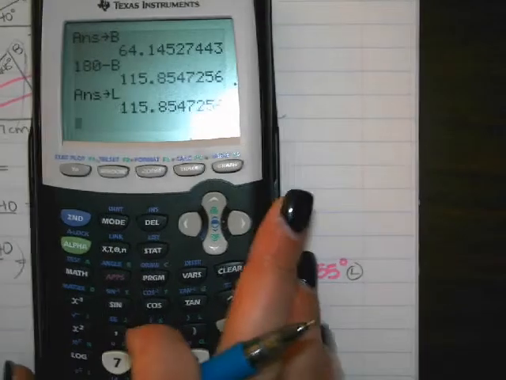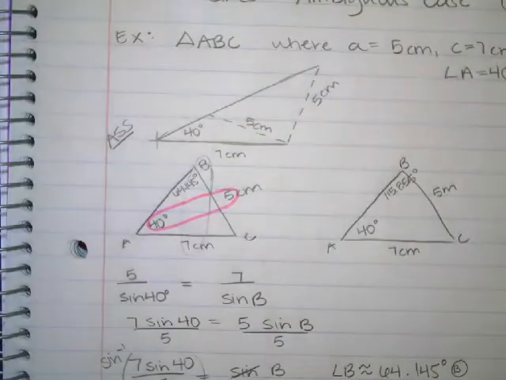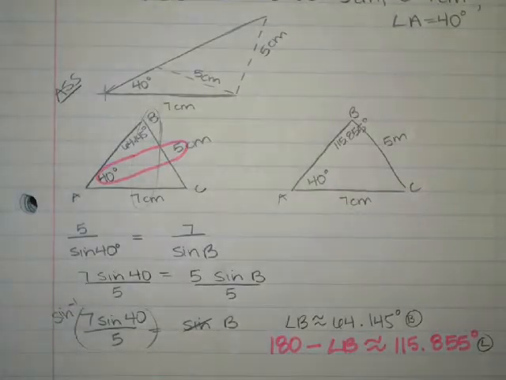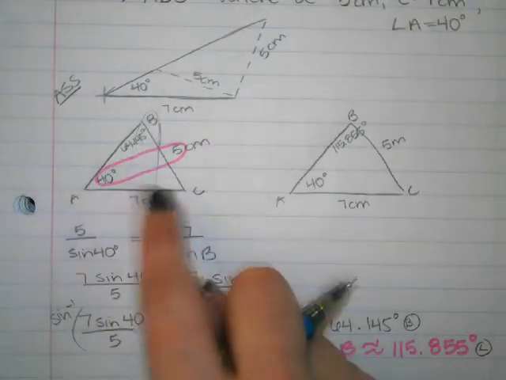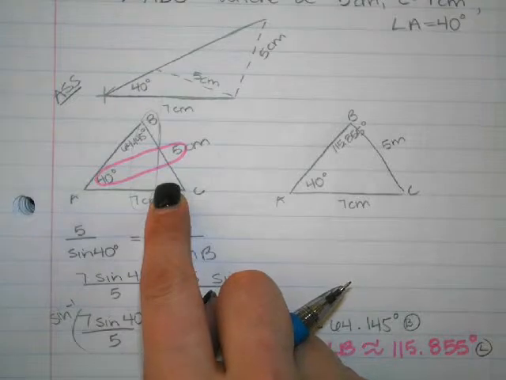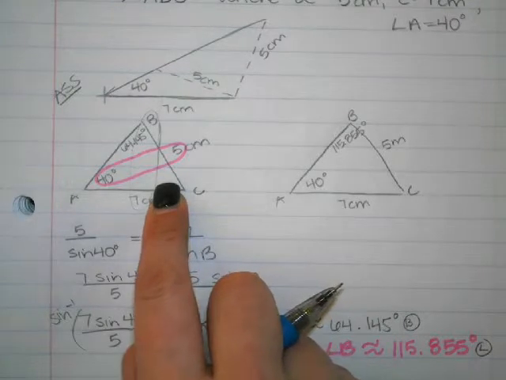So now, if you think about these problems, it's just like we are doing two different problems at one time. You guys see that? So we have to think back to what we did before when we were doing the easy, straightforward problems. If we had those, then we would have been like, oh, I have two angles, I just need to find the third one, right? You guys agree with that?